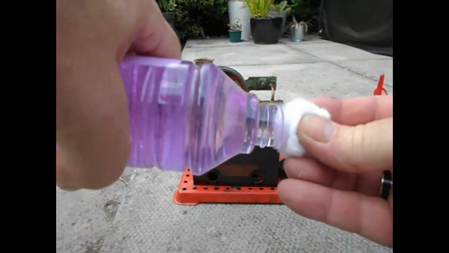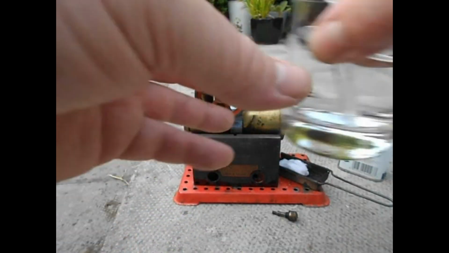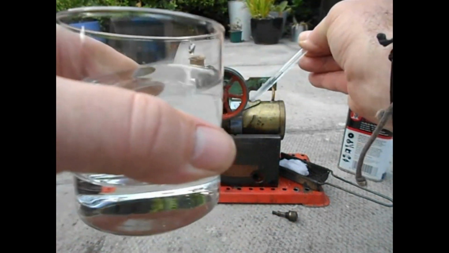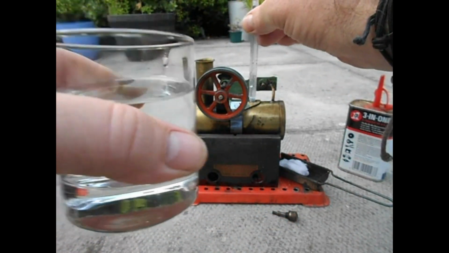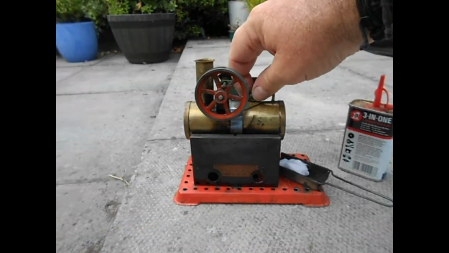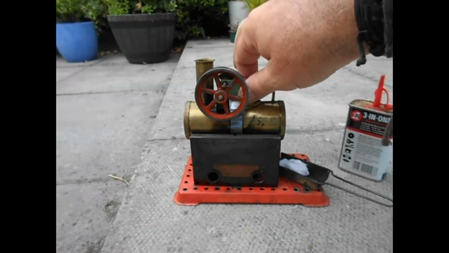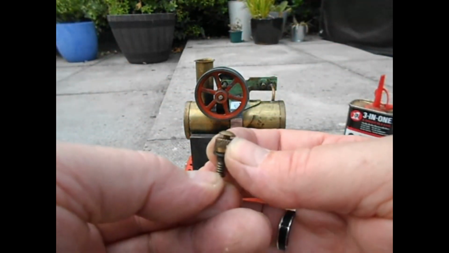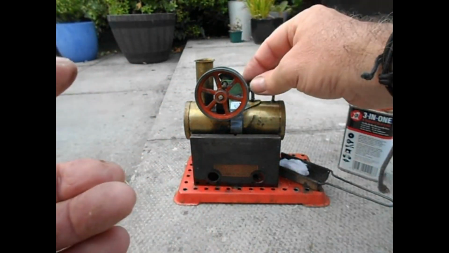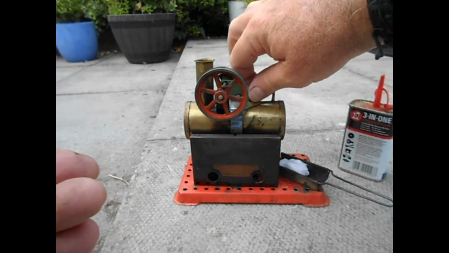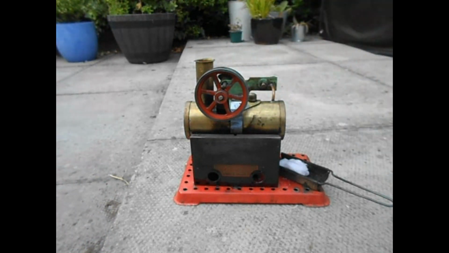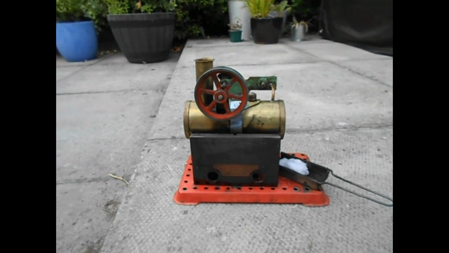And then I filled the boiler with water. Check the safety valve, because obviously if you're going to boil water, we're going to end up with steam, which can build up a lot of pressure. I don't really want that boiler blowing up. So there's a safety valve which is designed to open when the pressure exceeds a certain value, and it will release that pressure. And then I can light the fuel, that generates heat.